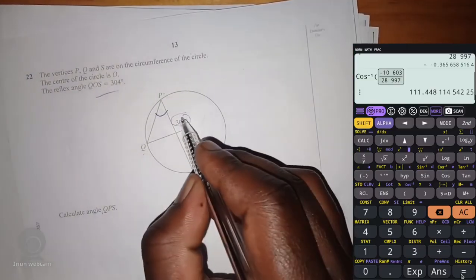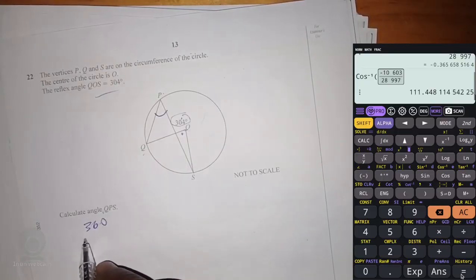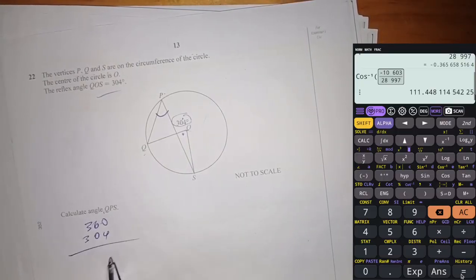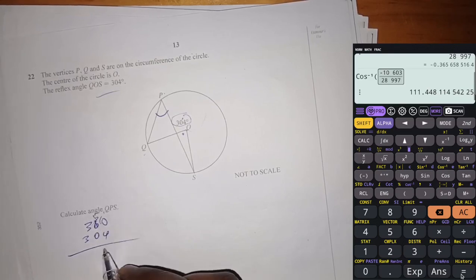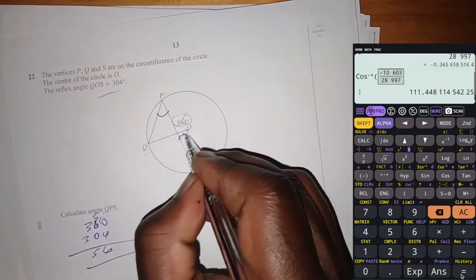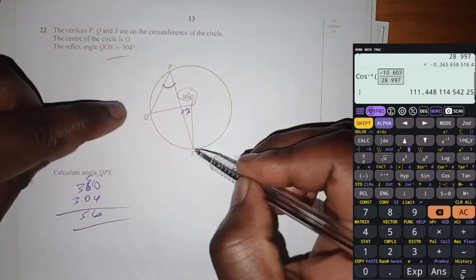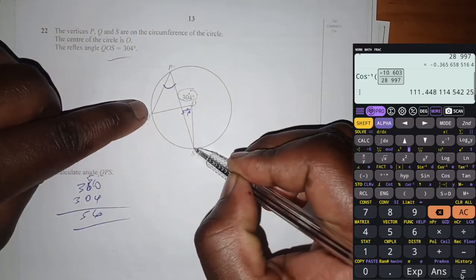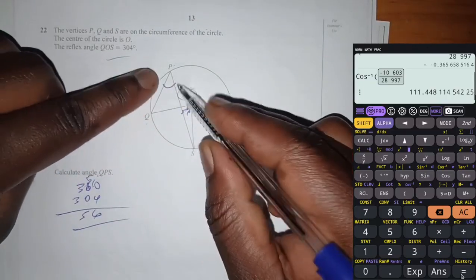So if this is 304, this angle inside there should be 360 take away 304, so this angle here is 56. Now let's hold this to the center, go back where we started to the circumference.